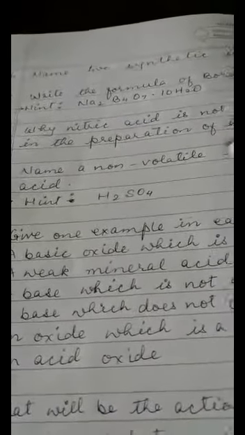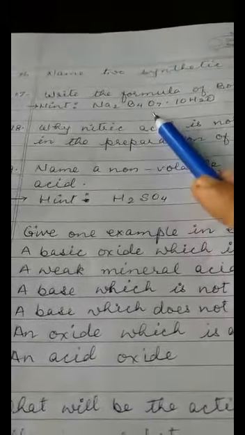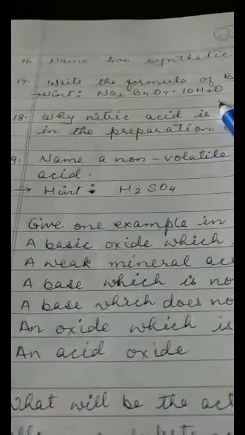Okay. Some more questions to discuss here. It's question number 16. Name 2 synthetic indicators. You know the answer very well. Write the formula of borax. It's Na2B4O7.